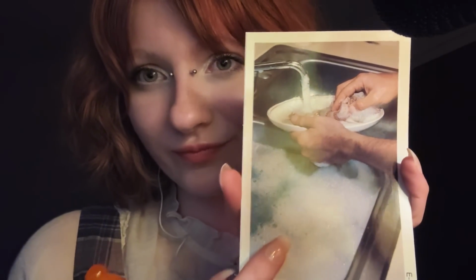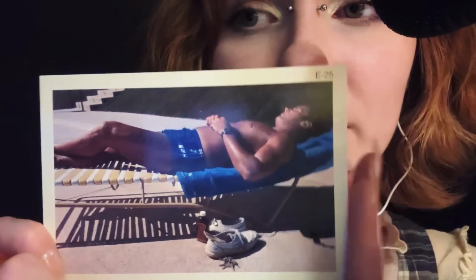A chore, housework, cleaning. Okay. And in which room of the house does one usually perform this action? Excellent. The kitchen. Moving on.